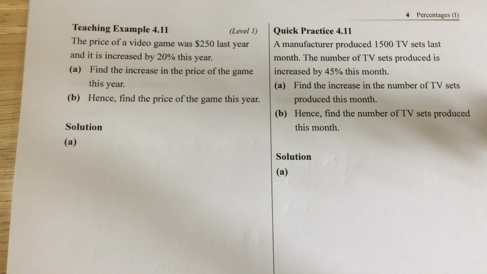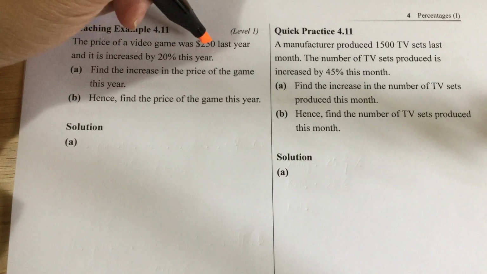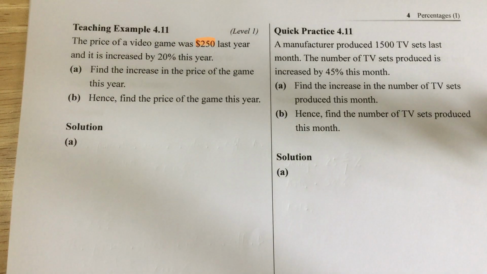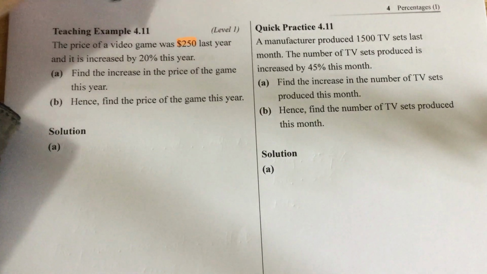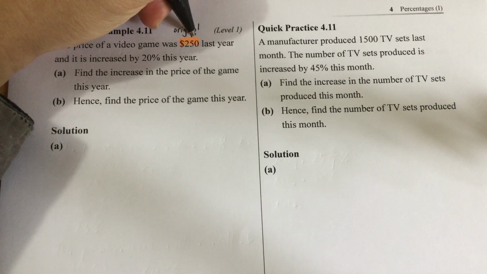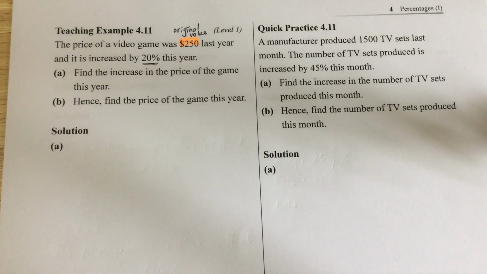Now first of all, once again we must mark the original value and the new value. For $250, obviously, because this is last year, and we have something for this year. So this one is the original value. And you have the increase percent, and then find the increase.